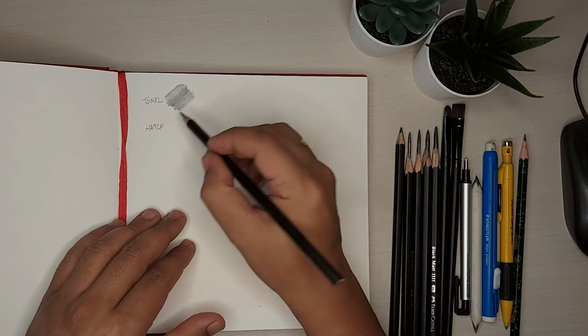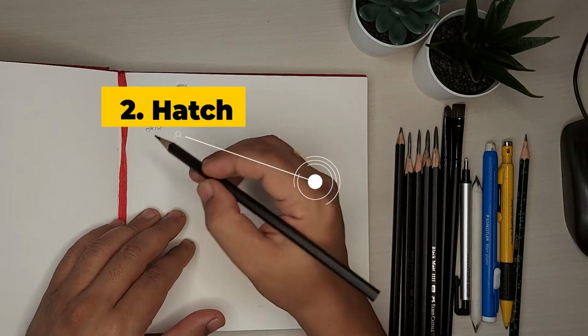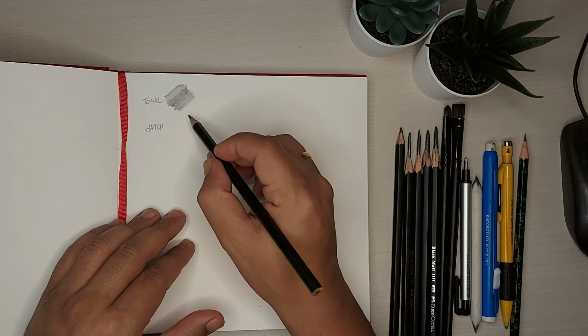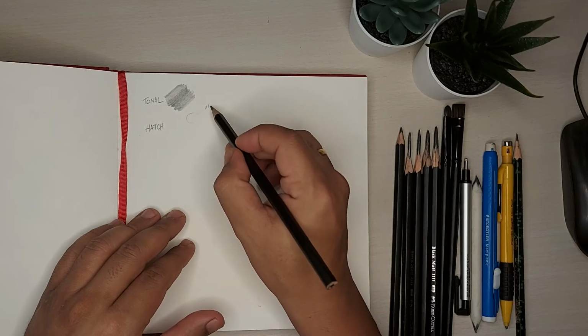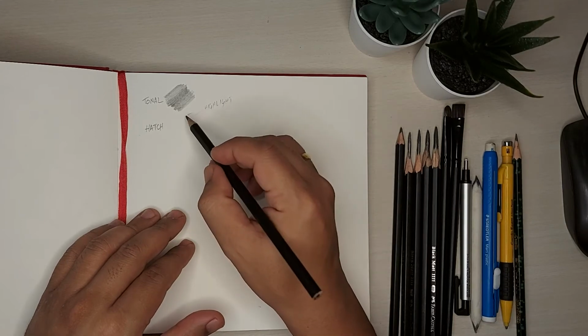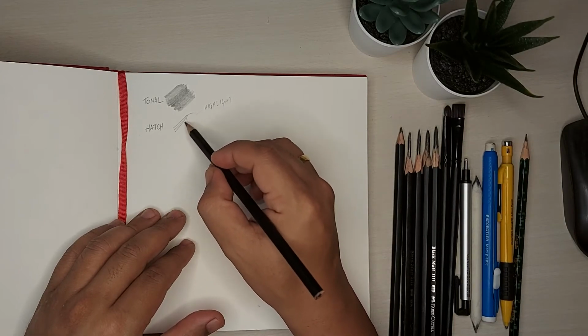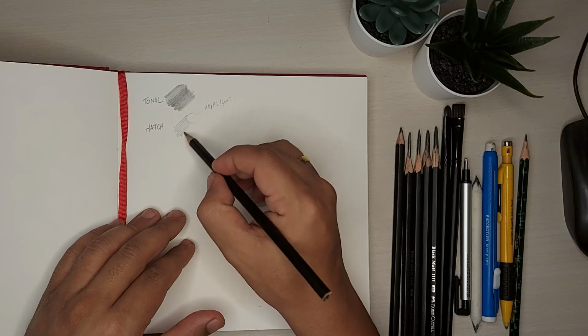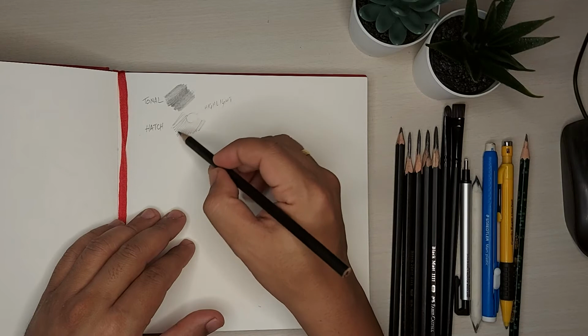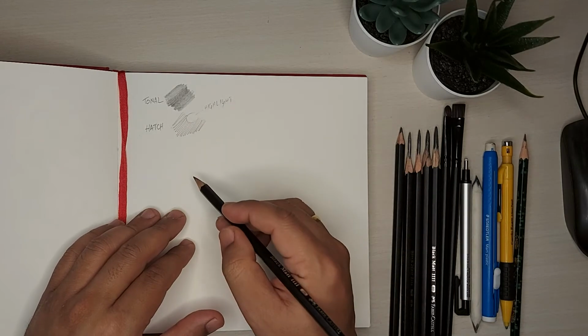The next process that we'll be learning is hatching, or rather hatch. So in the hatching process, we will leave the highlight blank, and then from the midtone till the shadows, we'll be drawing parallel lines. So with the variation of pencil pressure and the parallel lines, we will be mimicking the midtones and the shadows. And that is how we do hatching.